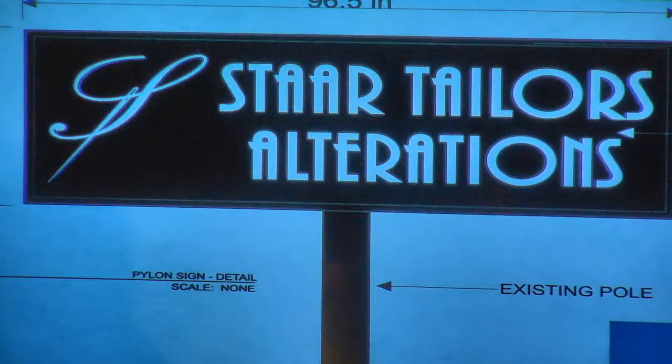Other questions? Concerns, any? Are we just talking about this sign? Well, the window signs? Okay. And I agree, I love the signs centered on the face of the building.